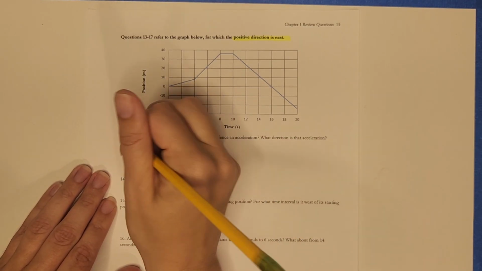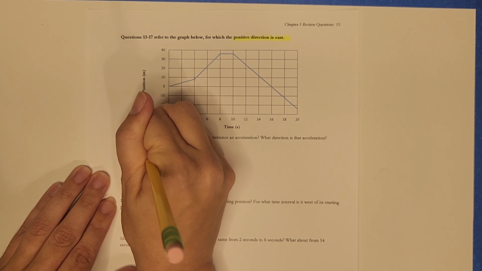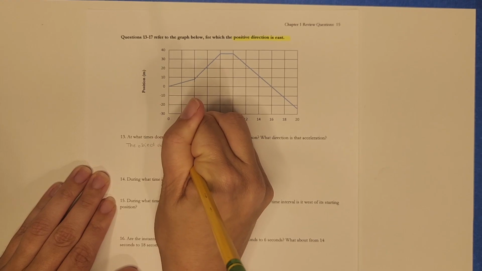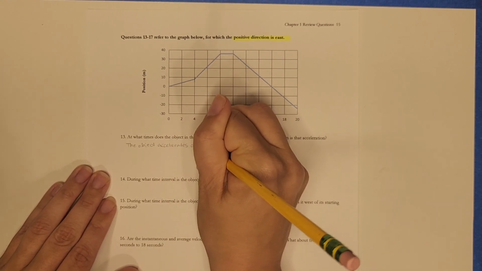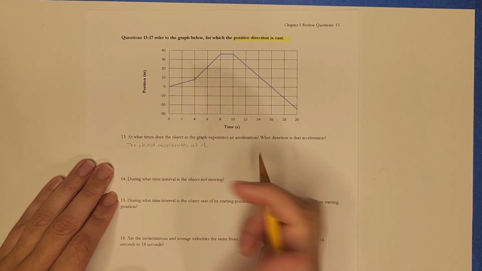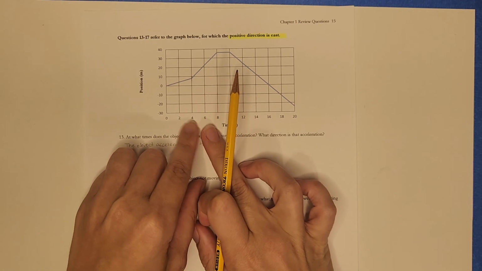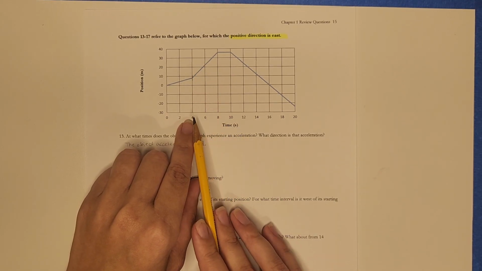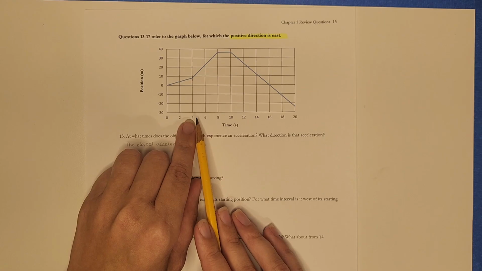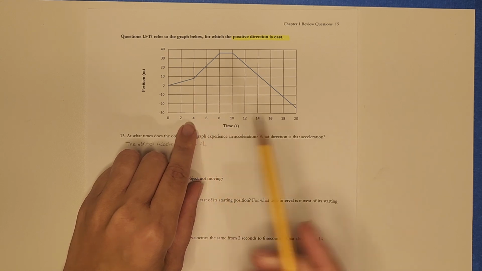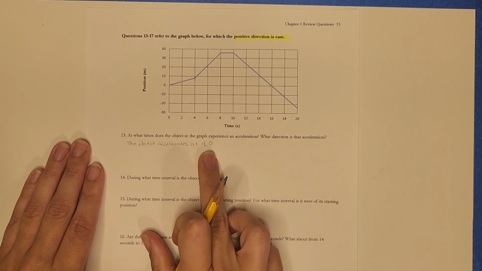Okay, so I'm going to start writing this out. The object accelerates at, and whenever we have a graph like this, we want to estimate to 1 digit more than what is shown, right? So we have the ones units, so we're going to estimate it to the nearest tenth, okay? And so this is going to be 4.0 seconds.